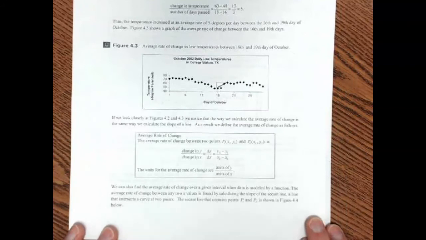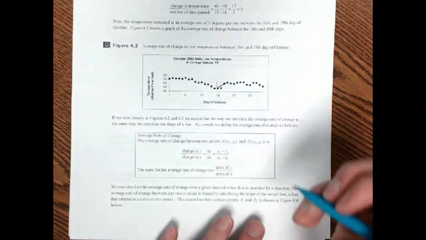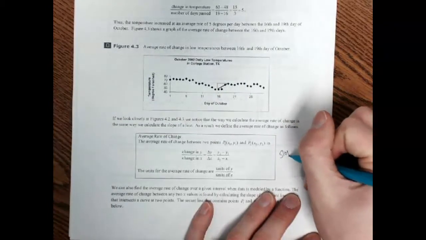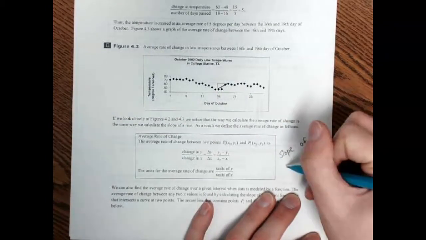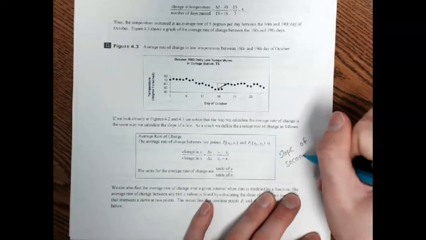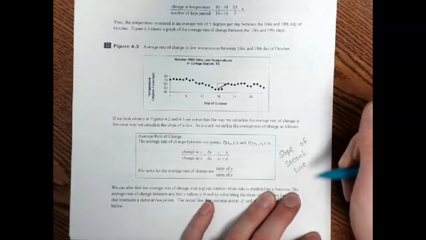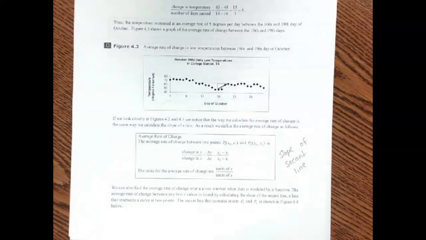Speaking of average rate of change, here's your formula: y2 minus y1 over x2 minus x1. That's just straight up slope, but specifically average rate of change is the slope of the secant line. And if you don't remember from geometry, a secant line is a line that's going to touch your graph twice. So there's going to be two distinctly different points, and you know how to do the slope when you have 2 points. That's what we're starting with today.